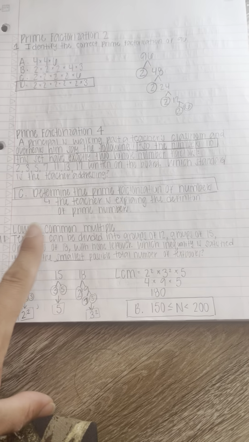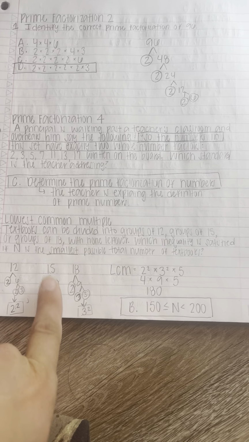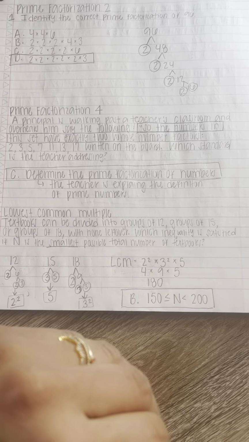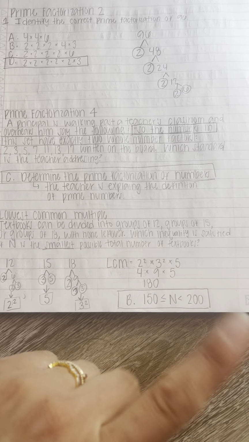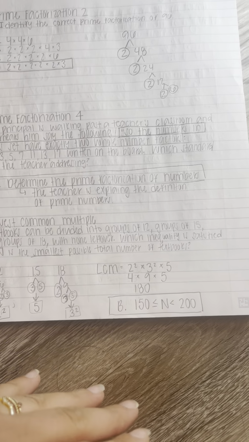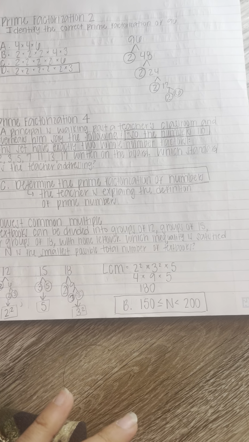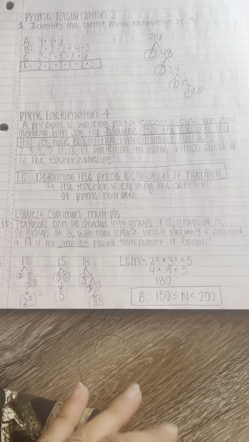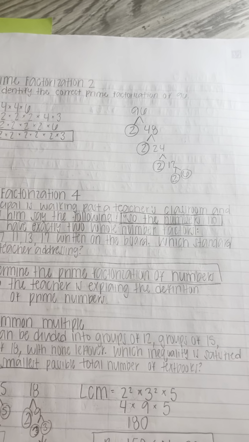And then I have the lowest common multiple. And for the lowest common multiple problems, I found the lowest common multiple of 12, 15, and 18 by breaking each number down into prime factors and then combining them. My final inequality shows the range of possible values for n, communicating the reasoning clearly. And then some more.